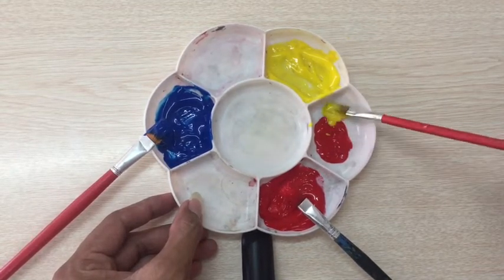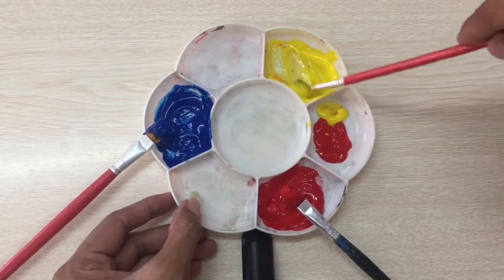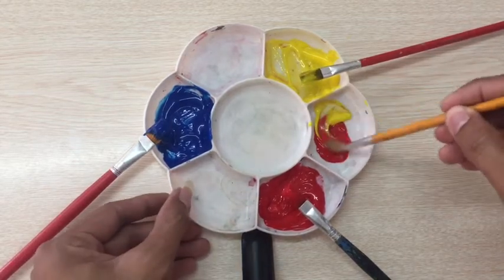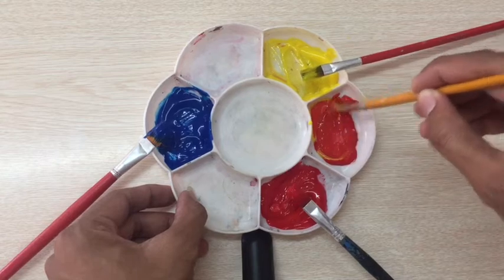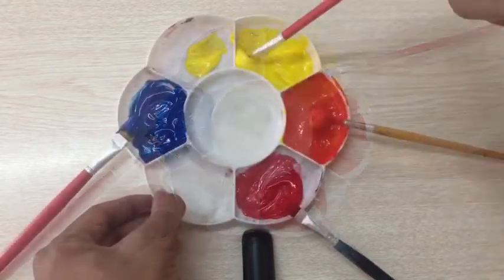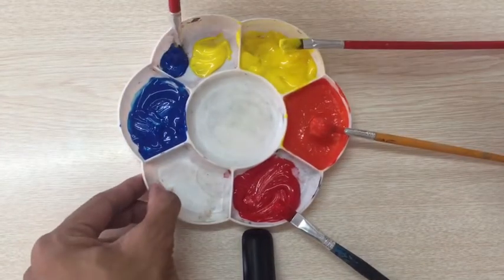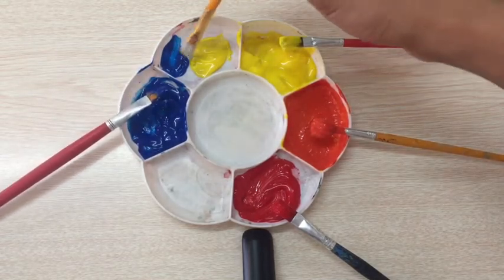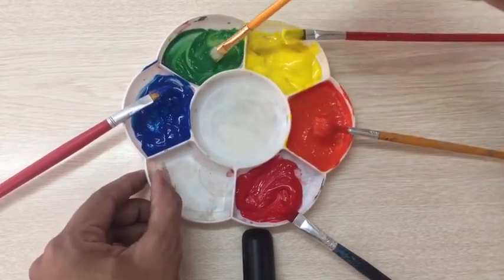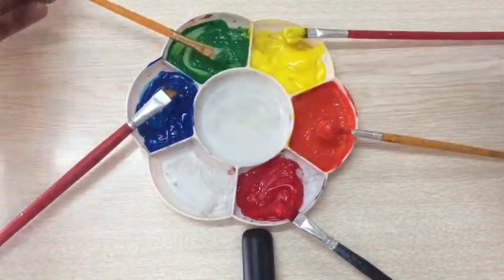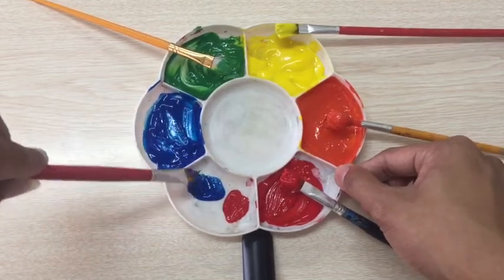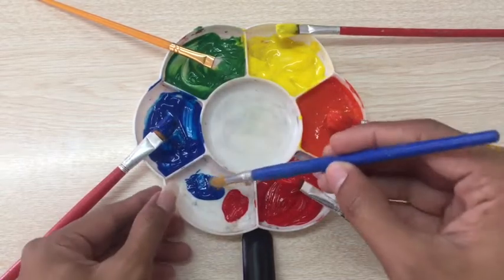Yellow and red, as you know, it will make what color? Yes, that's it. Orange. Yellow plus red makes orange. What about yellow and blue? What will it make? Very good! Yellow plus blue makes green. What about red and blue? Very good! Red plus blue makes purple.